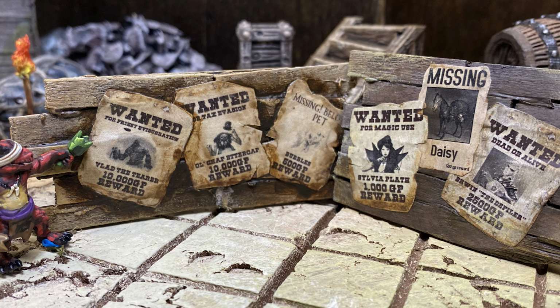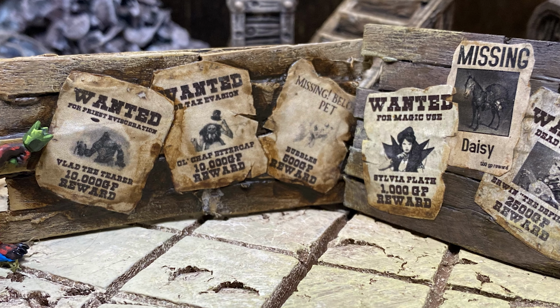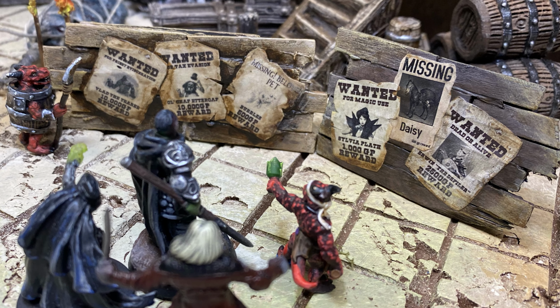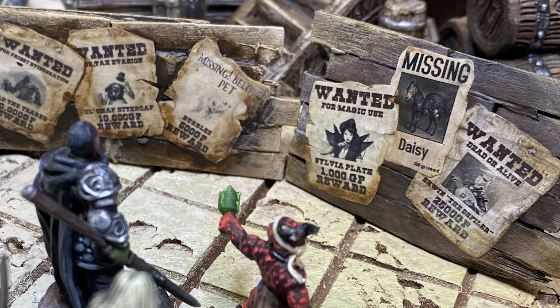So there you have it, how to create your very own wanted posters or bounty boards for your players, and even a nice handout that goes along with it.